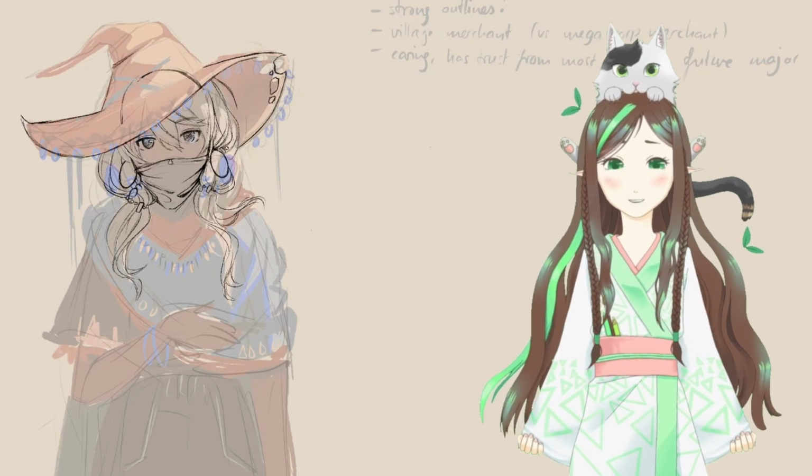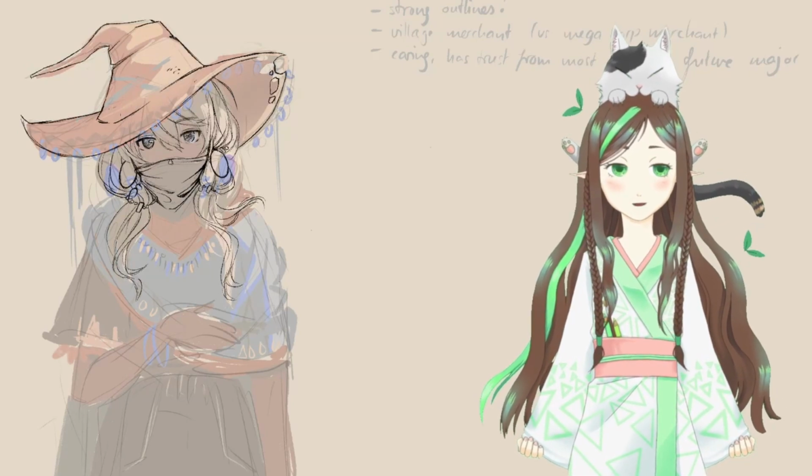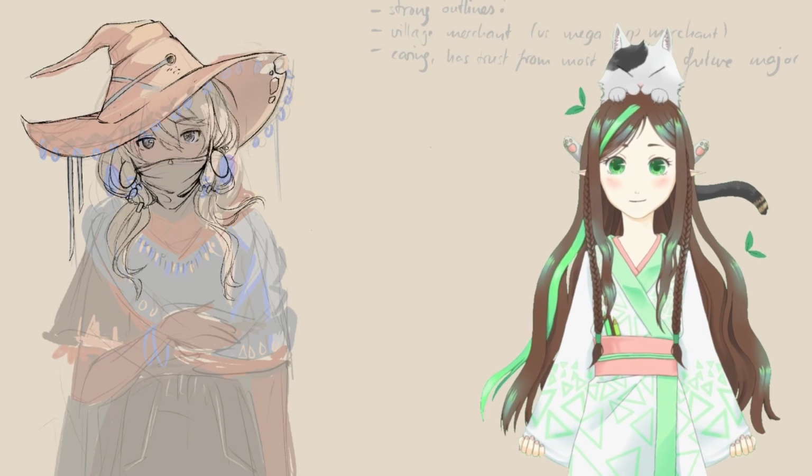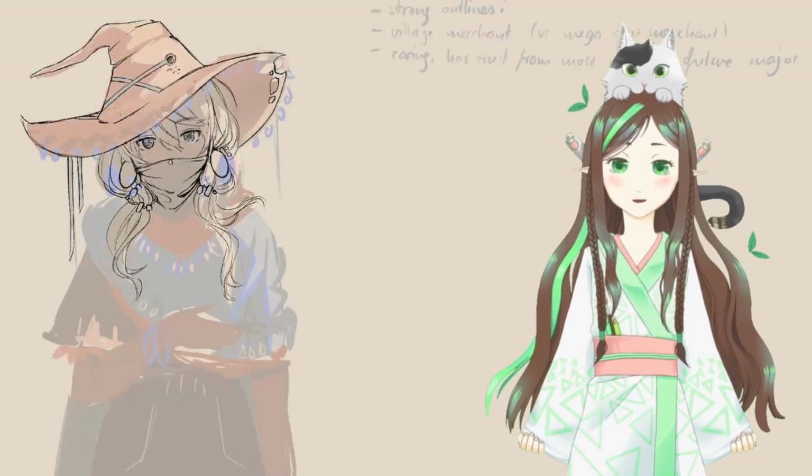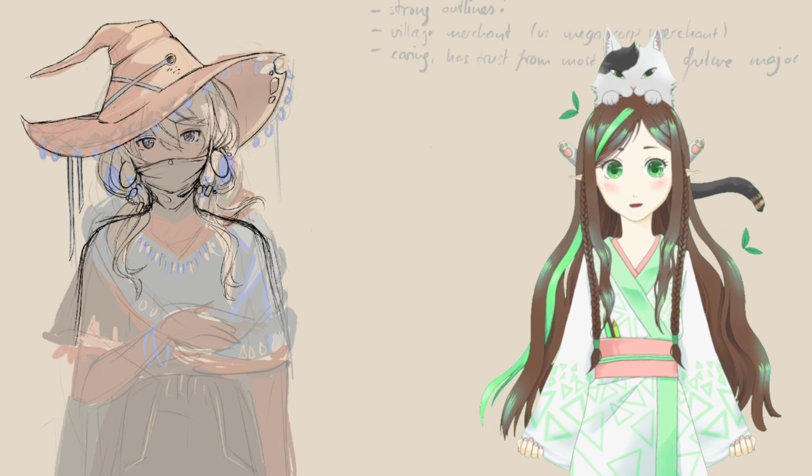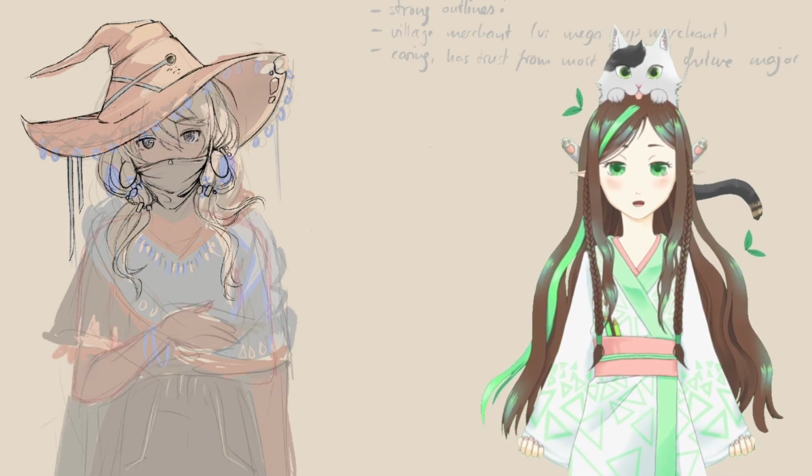In the end, I love working with an anime style. It's one of my favorites, and I think it will fit the game well. It allows for cute but also darker characters and plays to my strength and is in general quite popular.